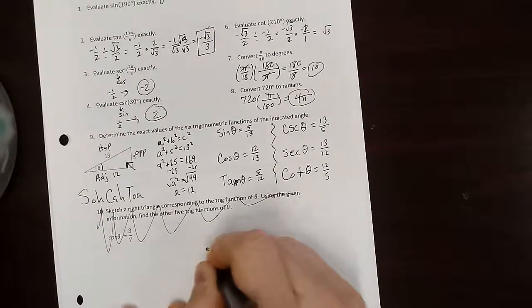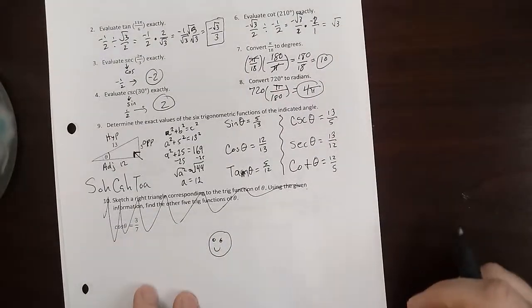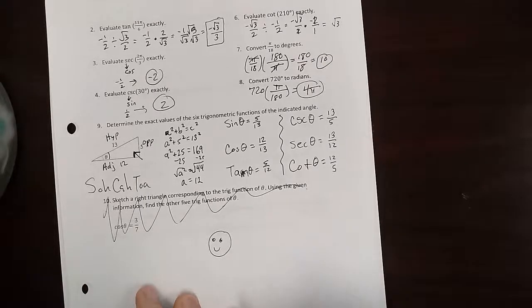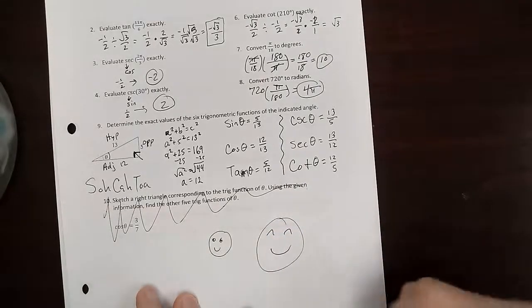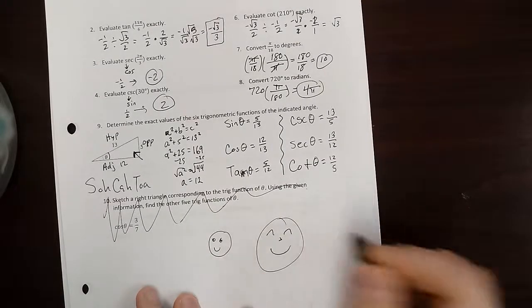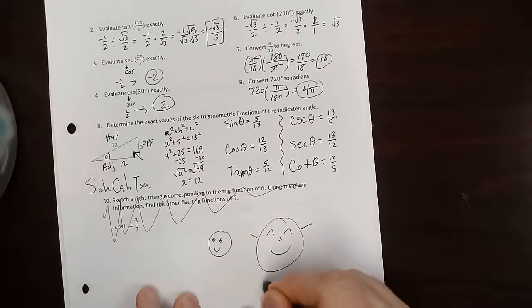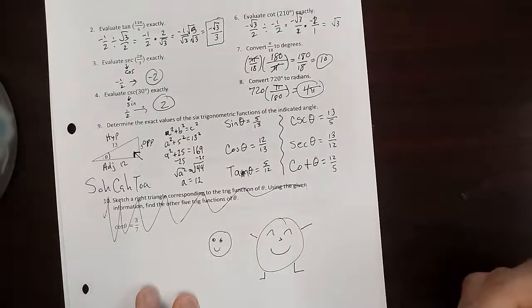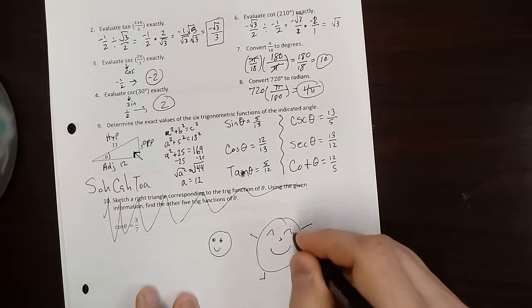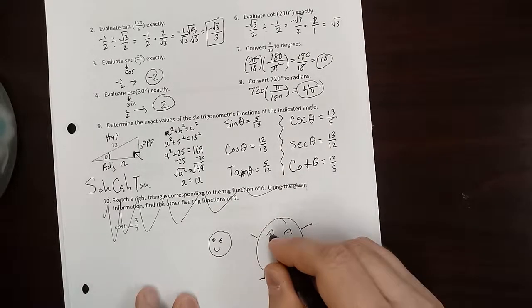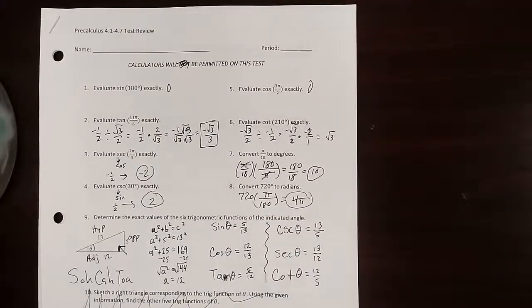Then I'm going to draw one of these. His eye looks like a 6. That's a problem. Let's try again. There. Oh, missing a nose. Okay. Oh, missing hands. Oh, missing feet. All right, anyway, so let's keep going.